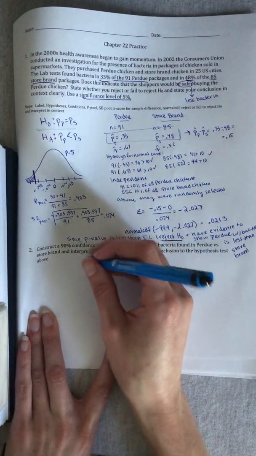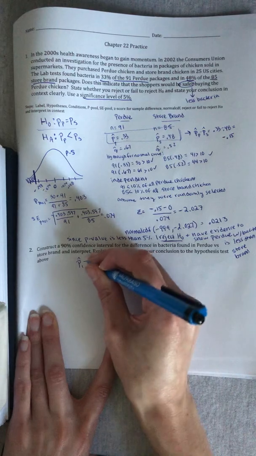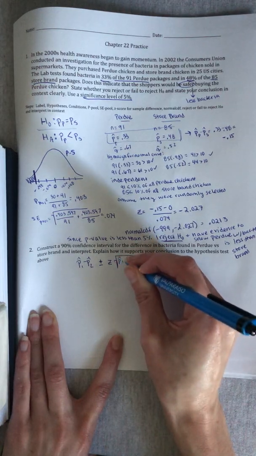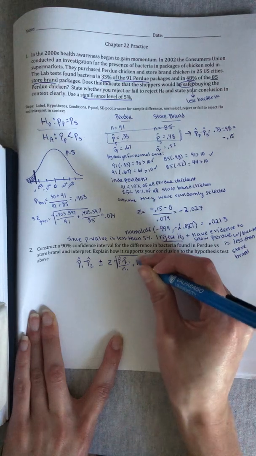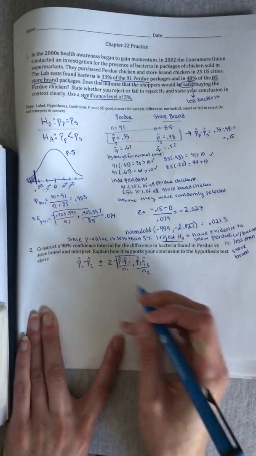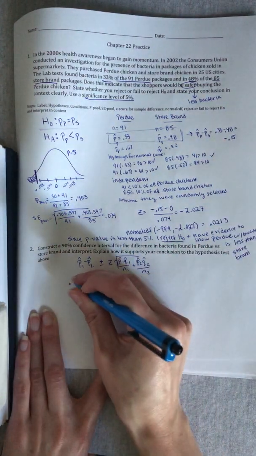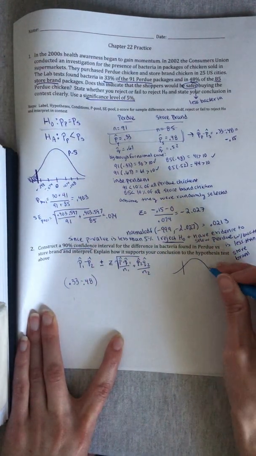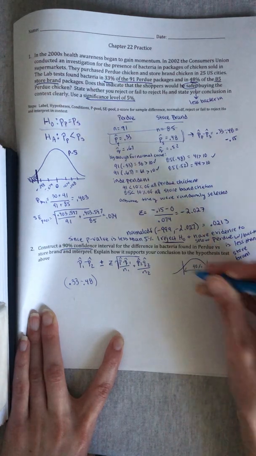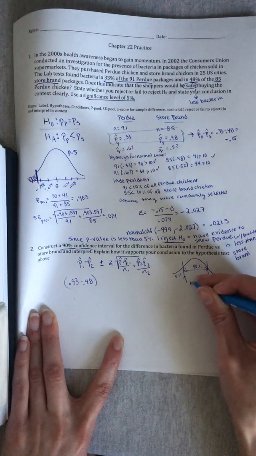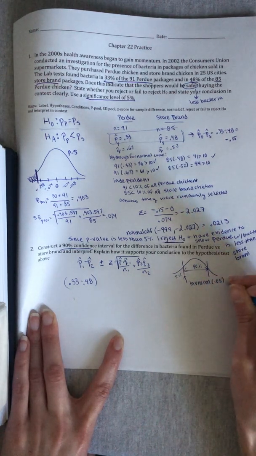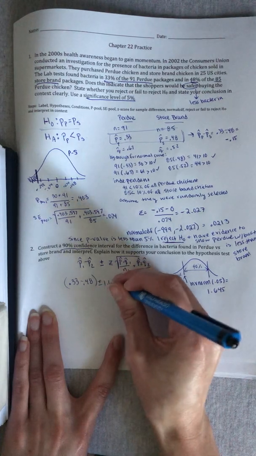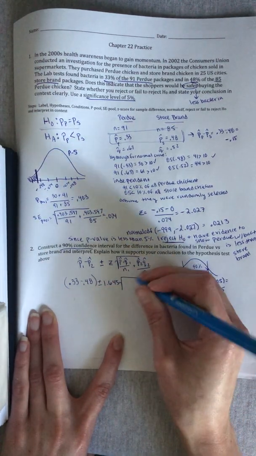So I take my sample and look at my sample, but my sample could be off by some margin of error. So I'm going to follow this here, and I have my difference there. And with a 90% confidence interval, I am going to use a z-score of 1.645. So I use a z-score of 1.645, and then I need to calculate the standard error here.